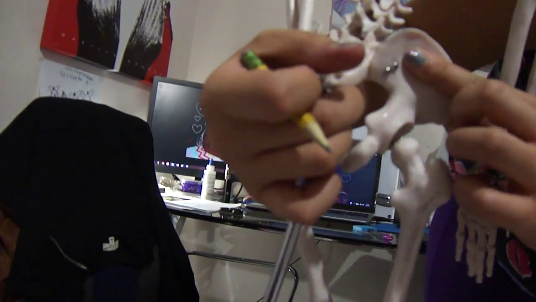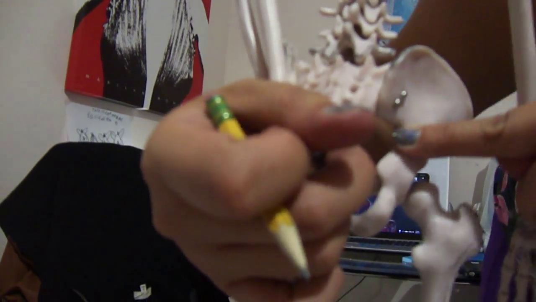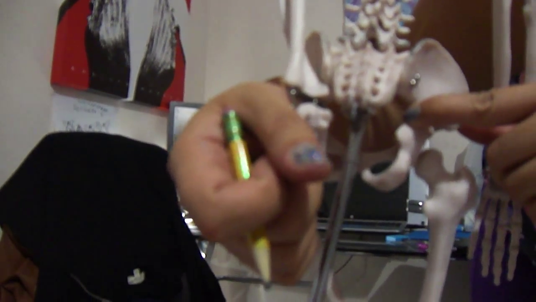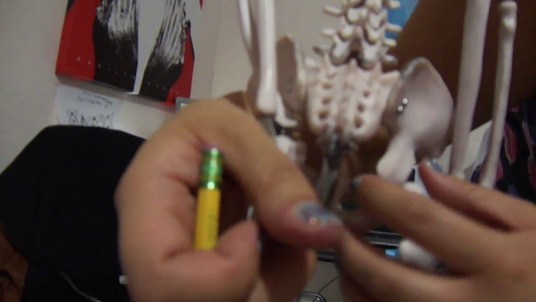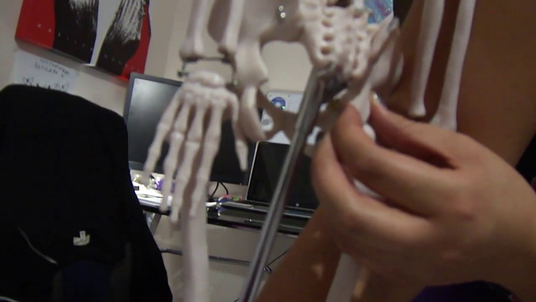Greater sciatic notch would be here. The ischial spine, that would be, let's see, how do you point that out? Because this is the body. So right here, then the ischial tuberosity. Ischial tuberosity is here. Okay, then now to the femur.